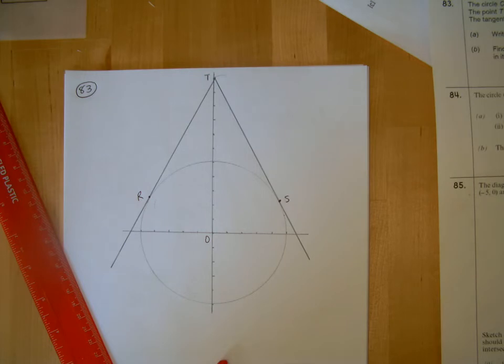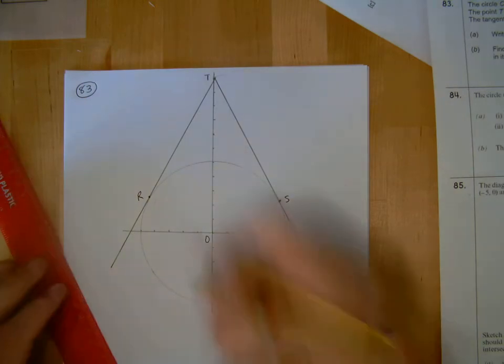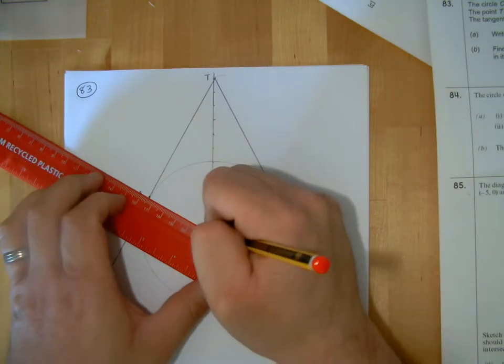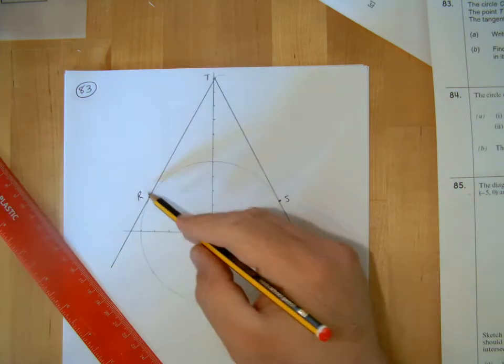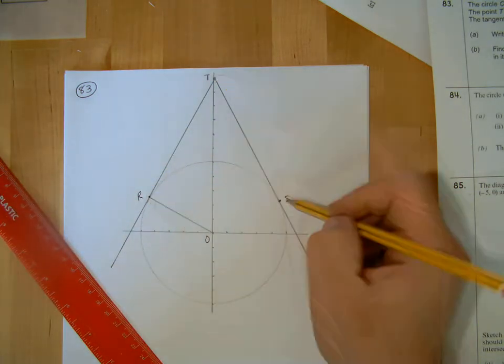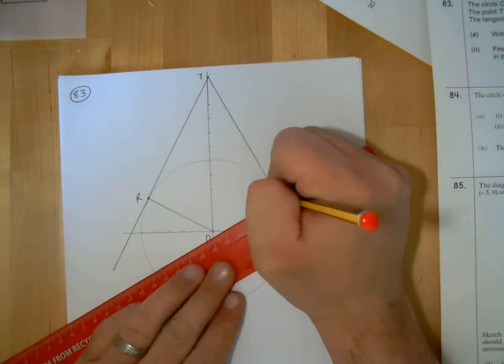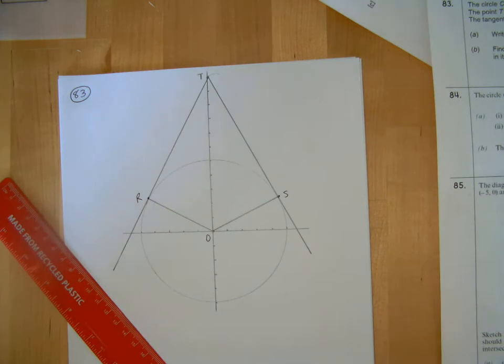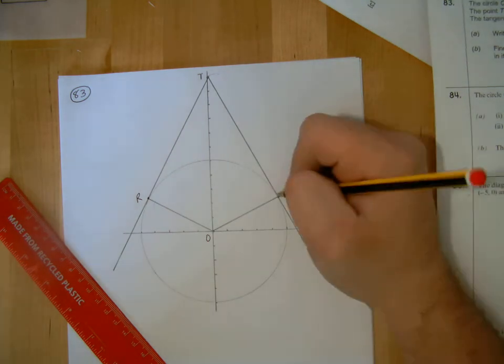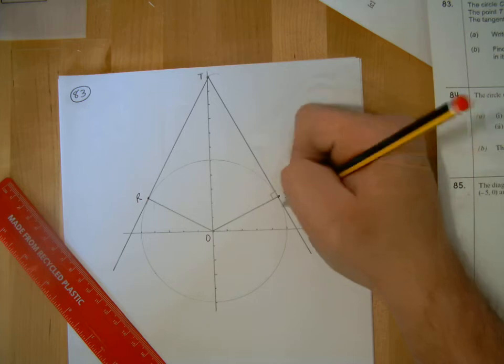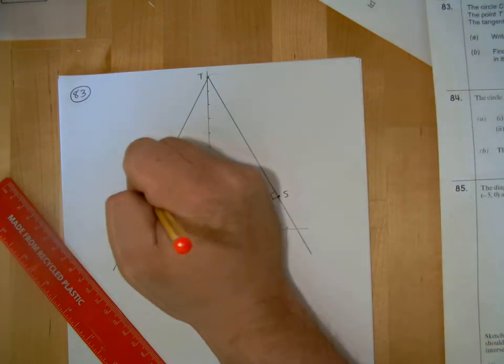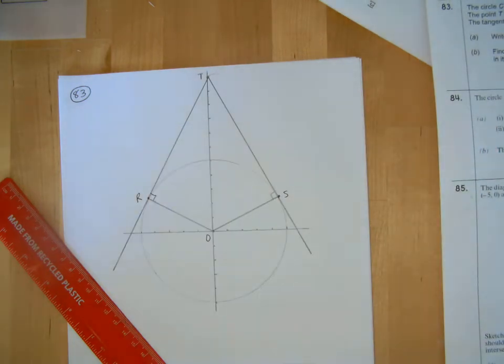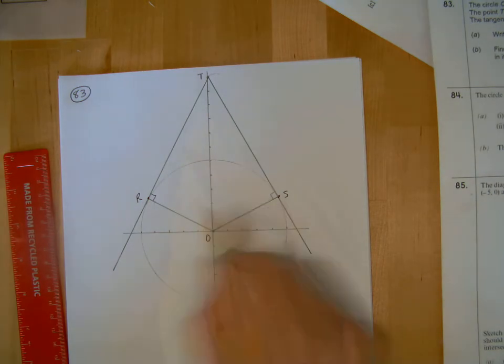So it says, write down the geometrical name of the quadrilateral ORTS. So ORTS, well, let's create it. O to R I need. Okay, O to R, R to T, T to S. Let's join that up to create my quadrilateral. What's the name of that quadrilateral, they say? Well, before we name it, we need to recognize here that these are 90 degrees, aren't they? Because the tangent meets the radius at 90 degrees. So we've got to recognize what that shape is.